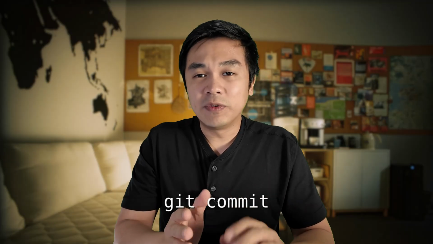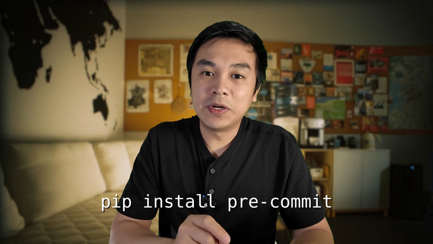Pre-commit is a tool that allows us to run all these packages automatically before executing the git commit command and to prevent the commit action from proceeding if any of these packages encounter any issues. Now, to install pre-commit, you just need to type pip install pre-commit.